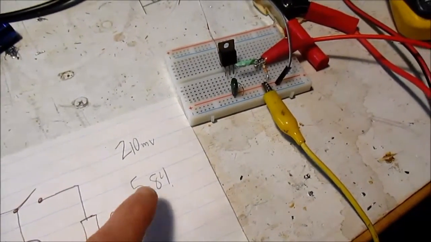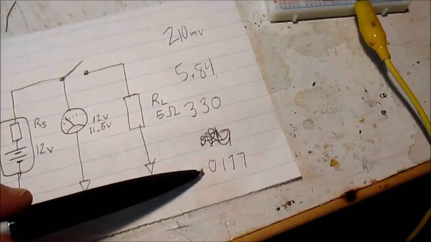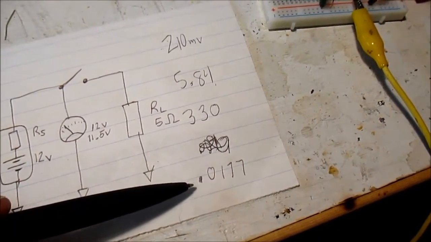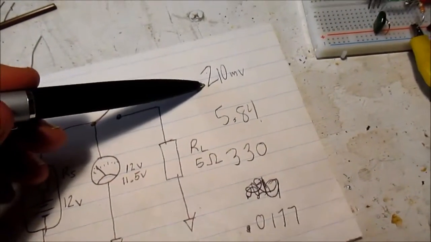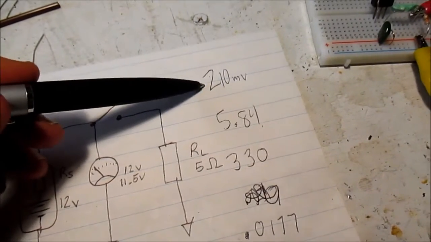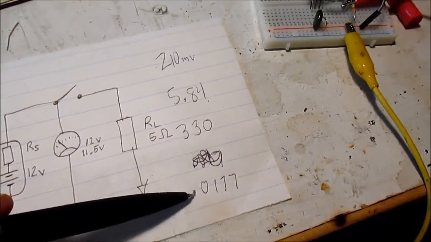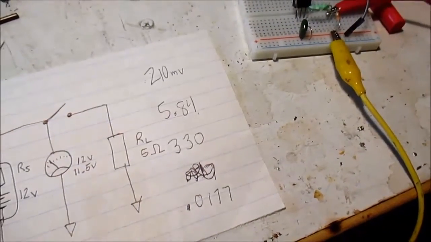Now I need to know the current through that resistor. Okay, I had that written down wrong. It's 1.77 milliamps. So what we need to do to figure our source resistance is divide this voltage, which was the difference voltage, by that current, because current's going to be the same in every part of that circuit.